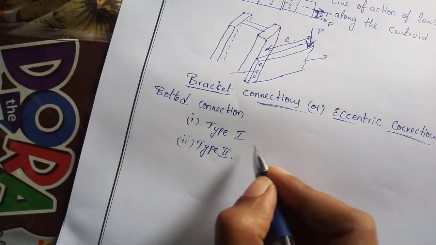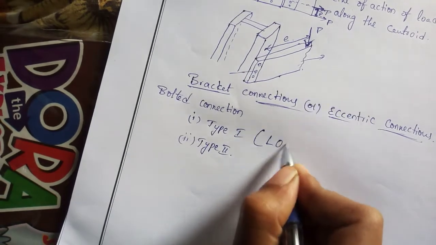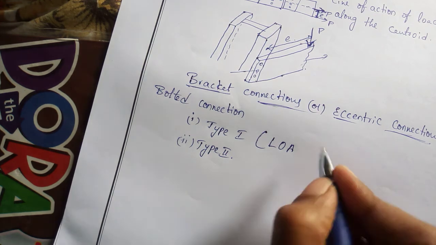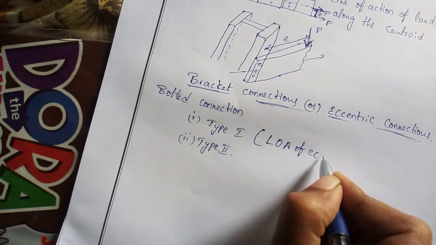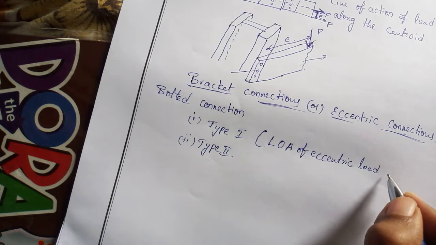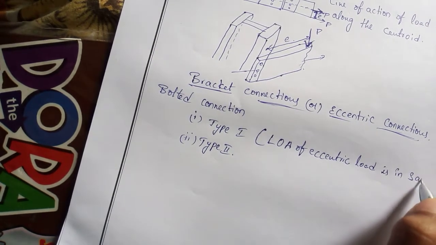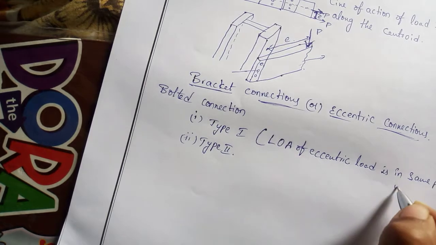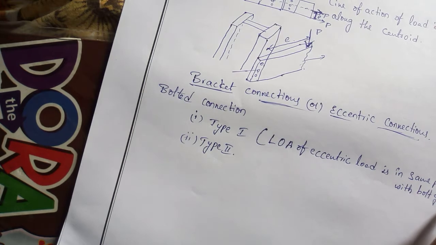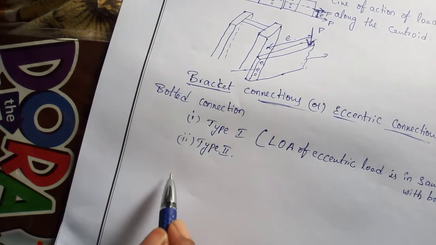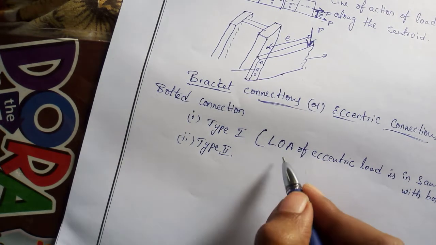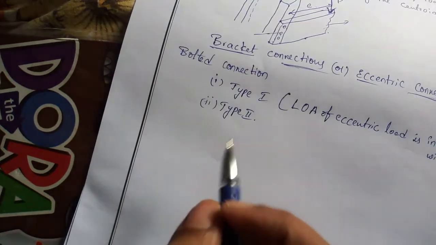If the line of action of the eccentric load is in the same plane as the bolt group, that means the bolt group plane and the load plane are the same, then we can call it type 1.